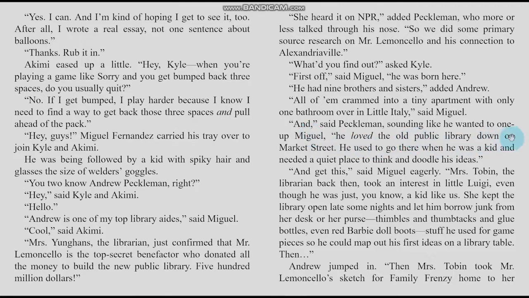He loved the old public library down on Market Street. He used to go there when he was a kid and needed a quiet place to think and do his ideas. So he likes having a quiet space to think. He loves a library. And he liked doodling. So I'm going to say he probably likes art. Either making art, but he might also like looking at art.